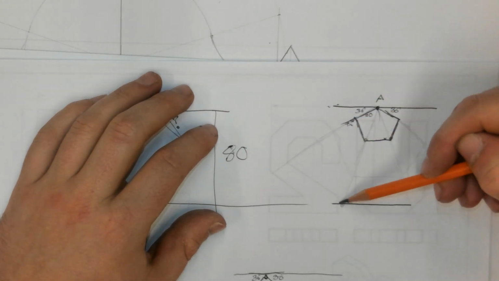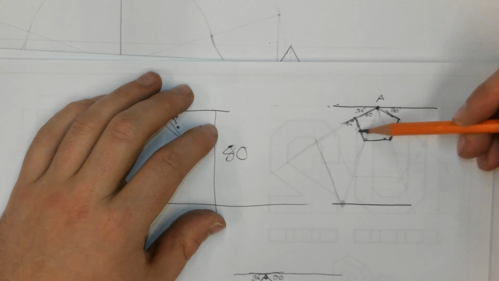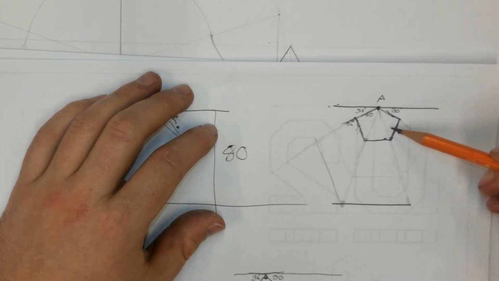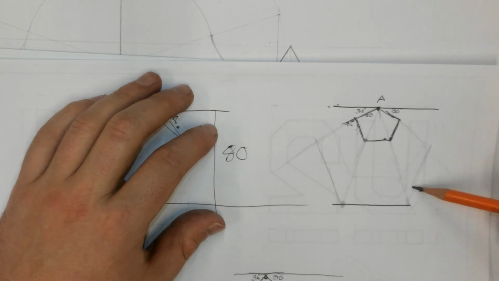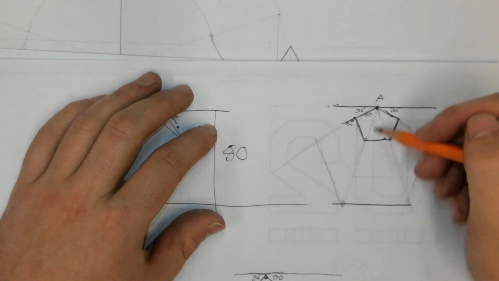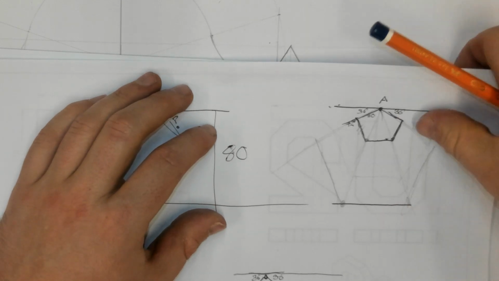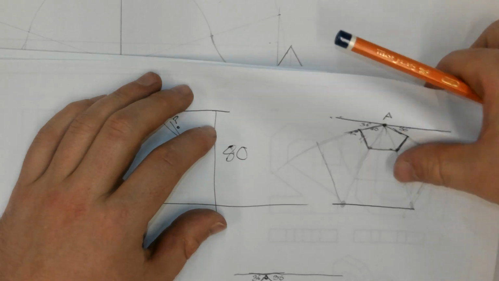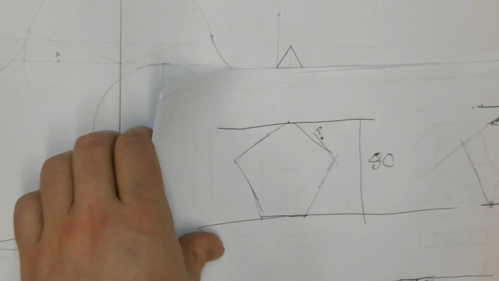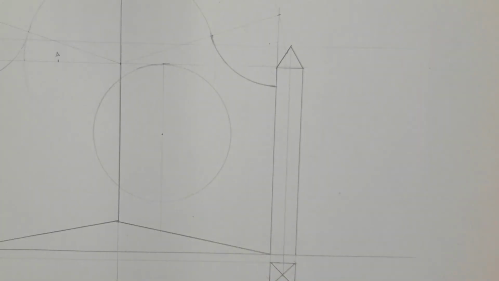This line remains parallel to that. This one stops here, and it remains parallel here. And here's the size of the pentagon. It's 80 altitude, and there's the length of side. So how are we going to do this on our sheet? Watch carefully.